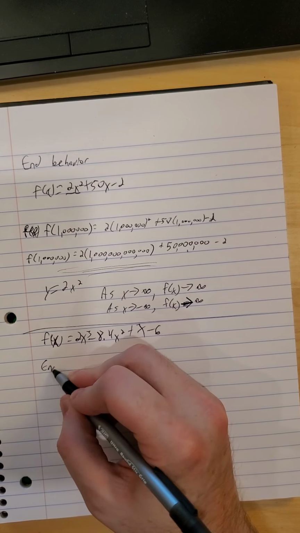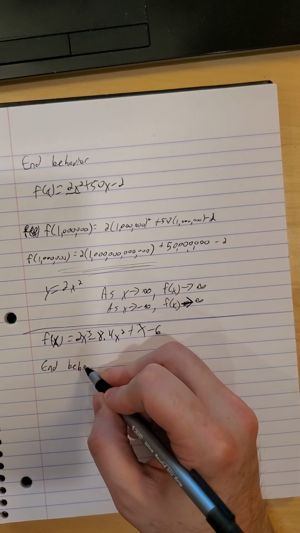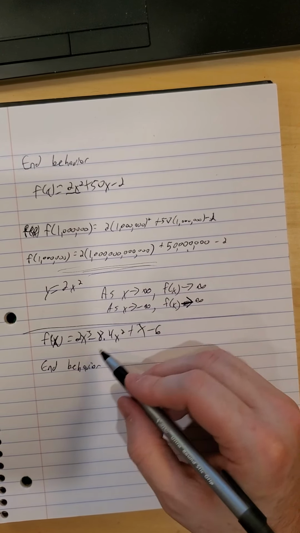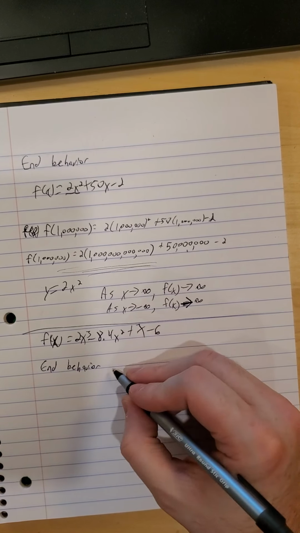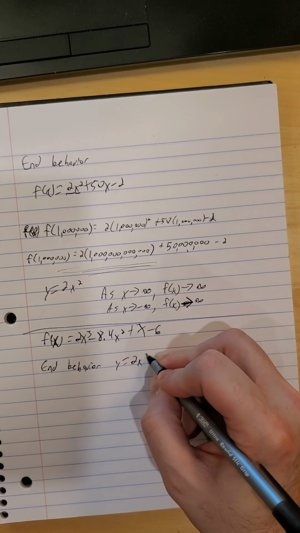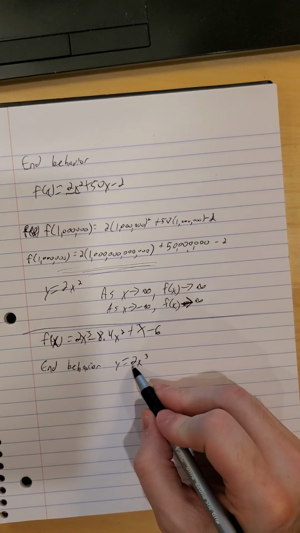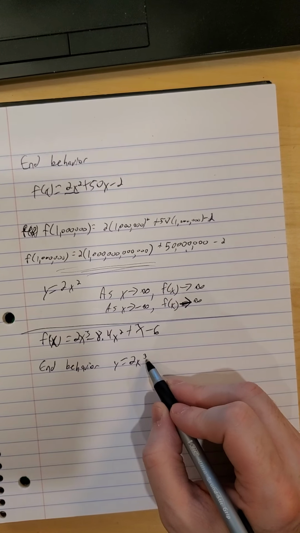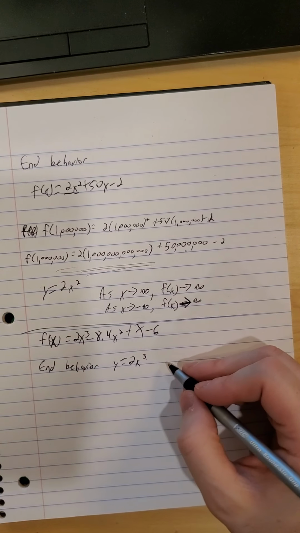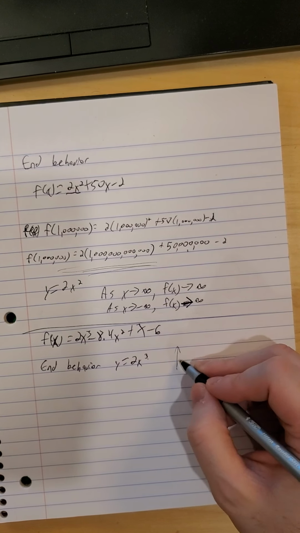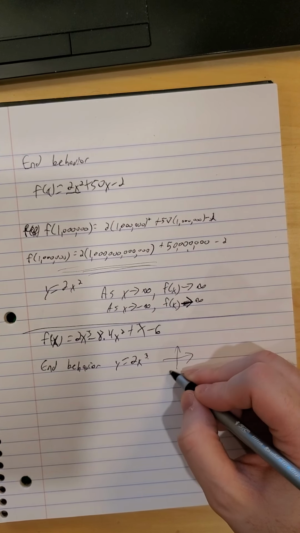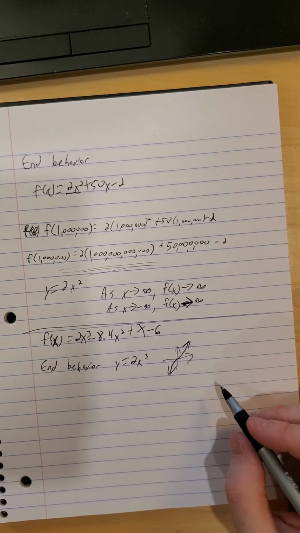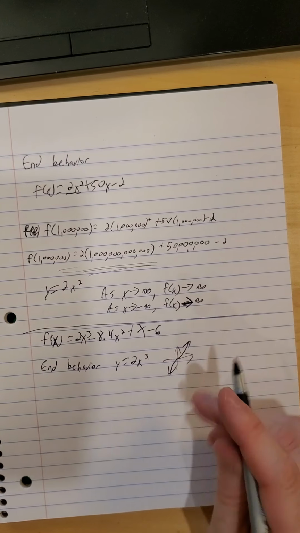So our end behavior on this one, we don't need the calculator just yet. It will act like y equals 2x to the third, positive leading coefficient, odd exponent. So this is the general shape that we'll expect to see towards the endpoints.